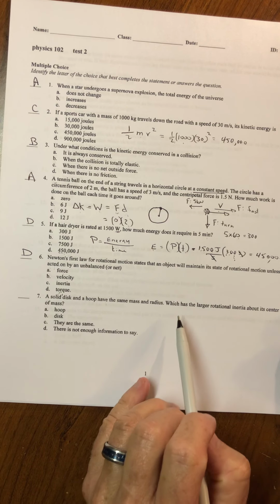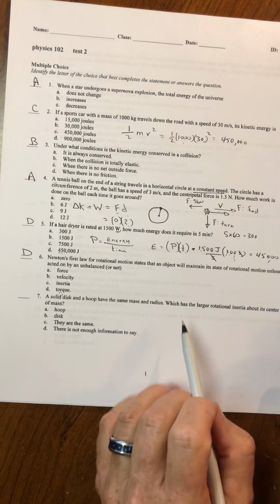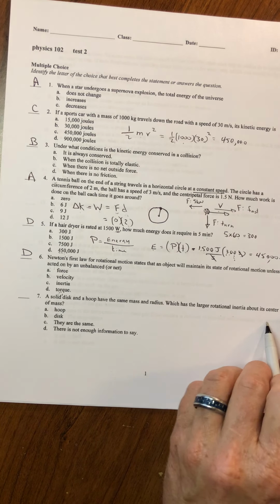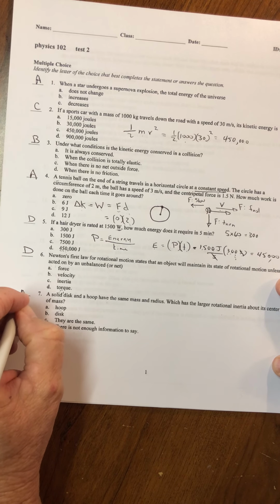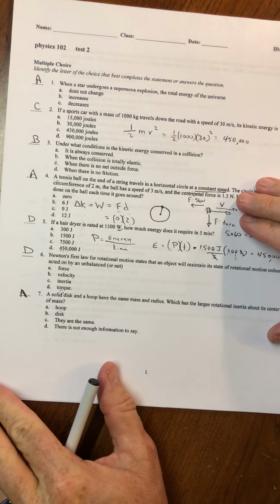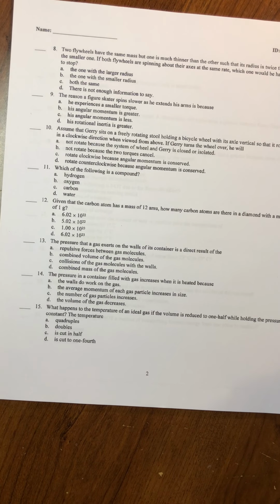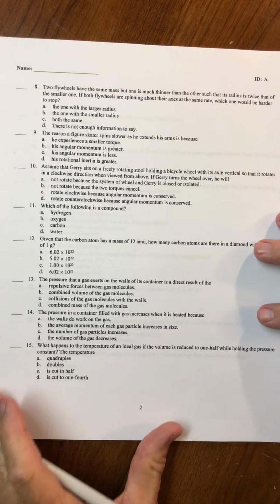So the hoop has more of its mass out further. And so this one just says which has a larger rotational inertia. And so again, as we raced it, we saw it was the hoop here, and so it would be A there. So number 7 is an A. All right, well, let's go to the next page, starting here with number 8.